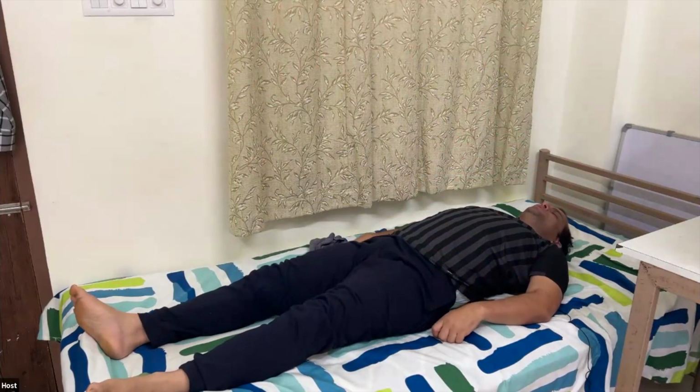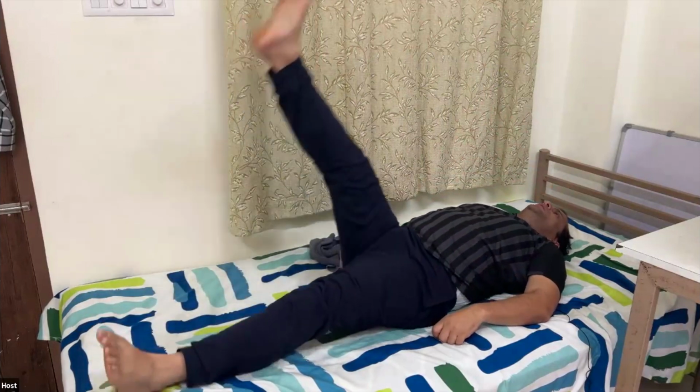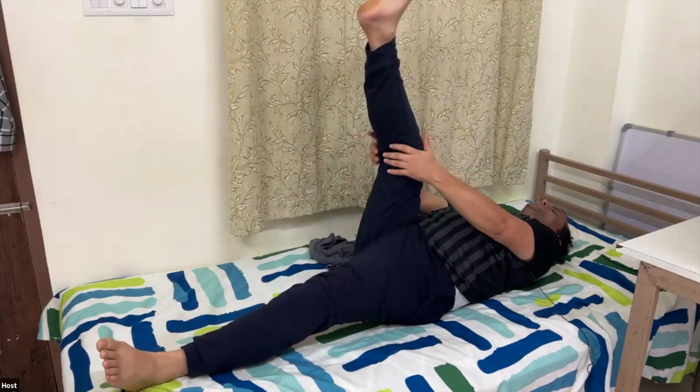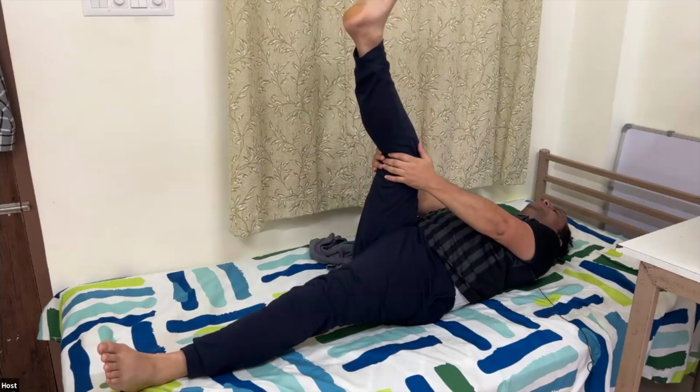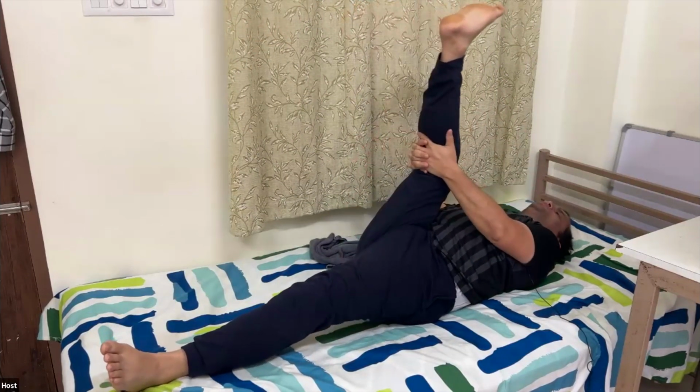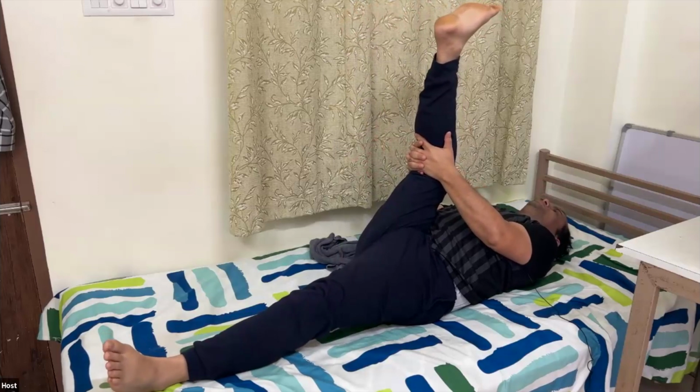Relax your leg. Now doing from the opposite side, lifting the right leg up, holding from the thigh or calf muscle area, pulling towards you. Hold for a while.